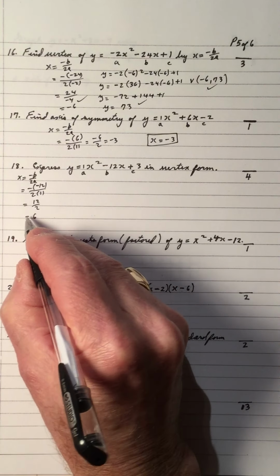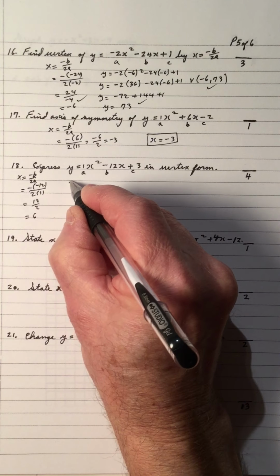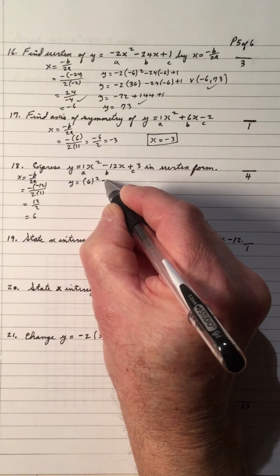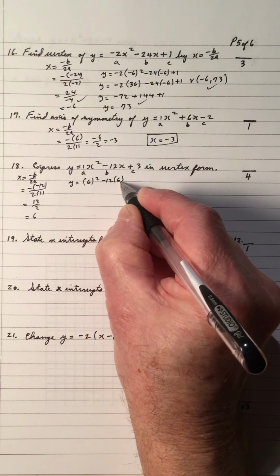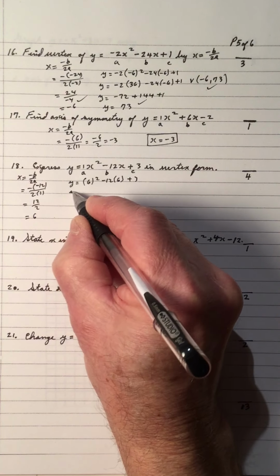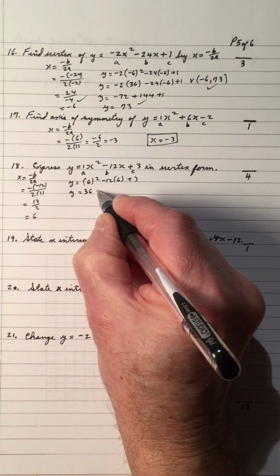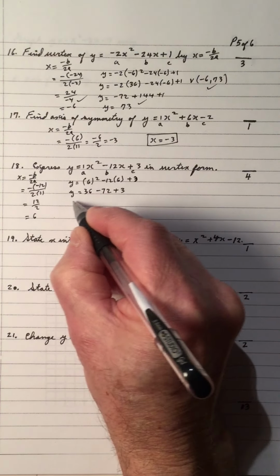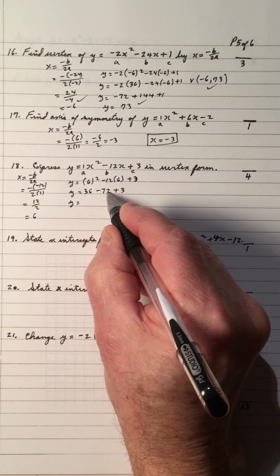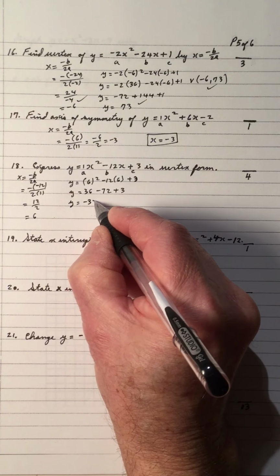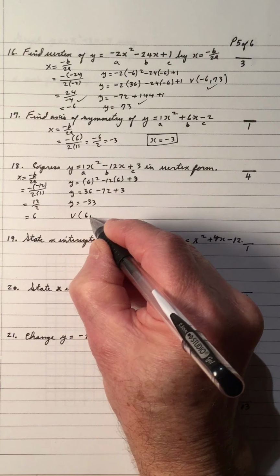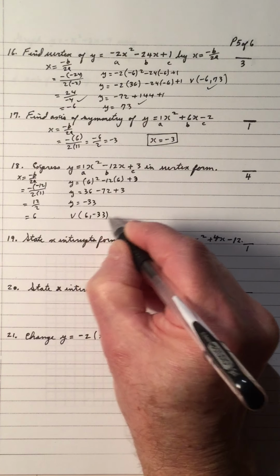So the x-coordinate of the vertex is 6. Now I'll pick up the y-coordinate by subbing back in the 6. 36 minus 72 plus 3. So that's -36 plus 3, which is -33. So the vertex is 6, -33.